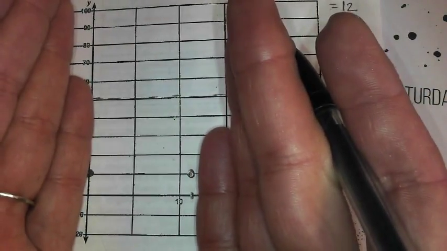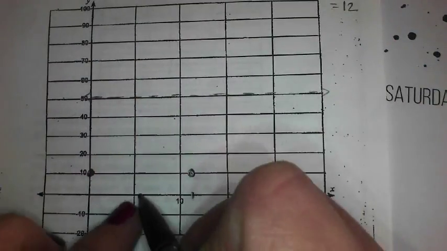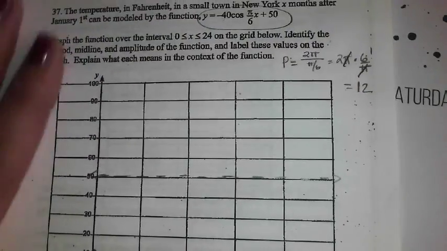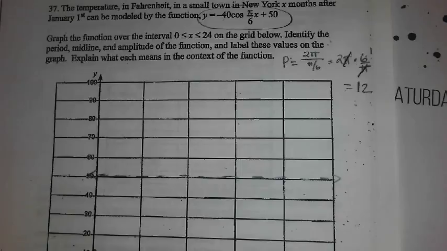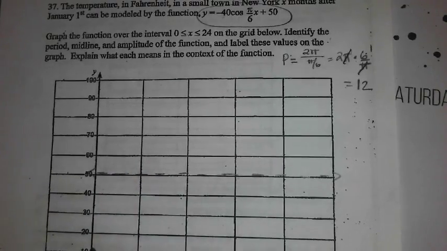So if those are our minimums, our maximum is going to happen where? 6. 0 months, 12 months, halfway in between is 6 months. And at what y value will our maximum be, Grace? Nope. 50 is our middle temperature.